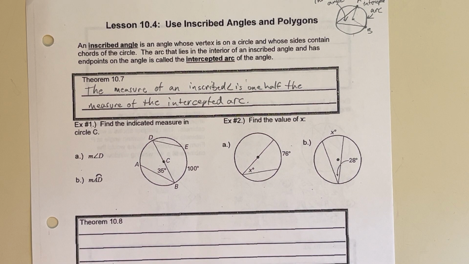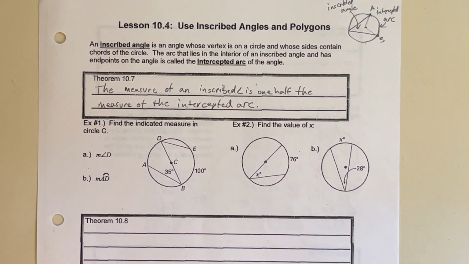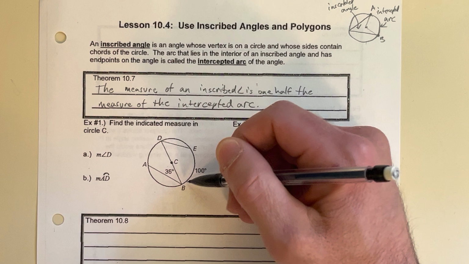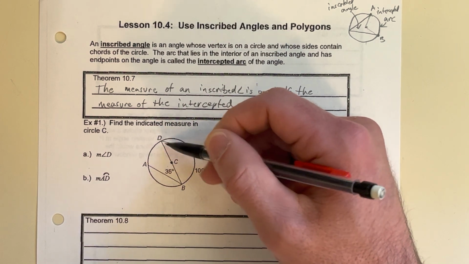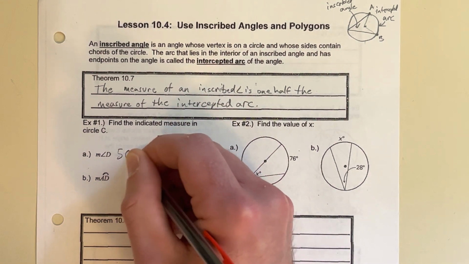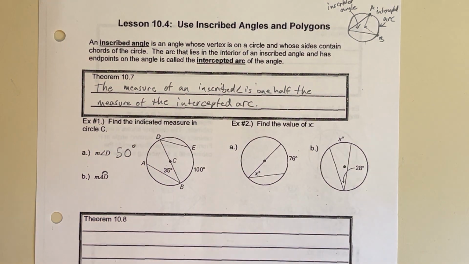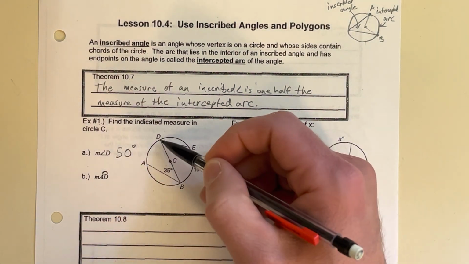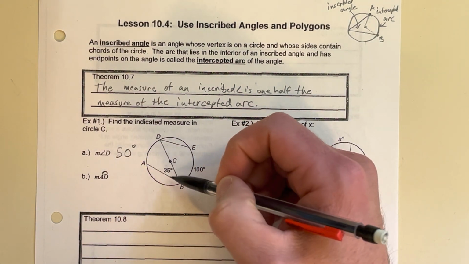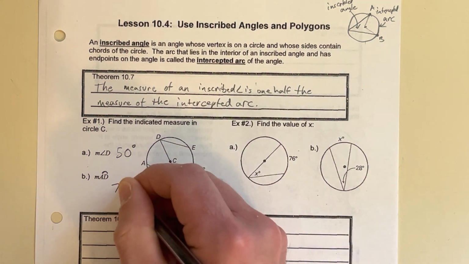Find the indicated measure in circle C. First up, they want us to find the measure of angle D. Well, it goes both directions. Here's the measure of the arc, and the inscribed angle will be half as much, so it'll be 50 degrees. Not so bad. And then the measure of arc AD, again we're talking about angle measures, so it's going to be twice as much as the inscribed angle there, so it's 70.